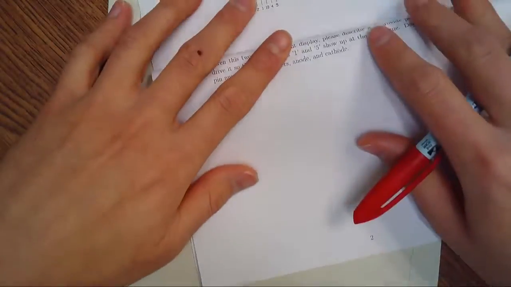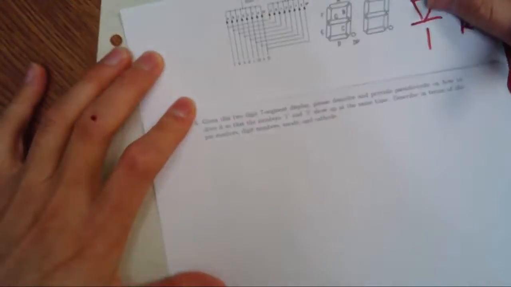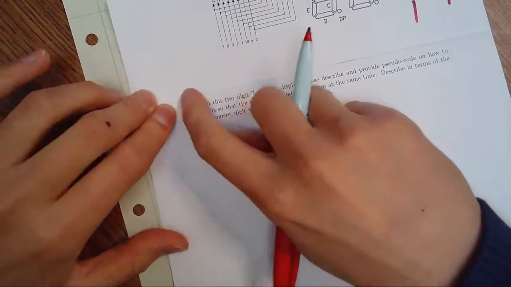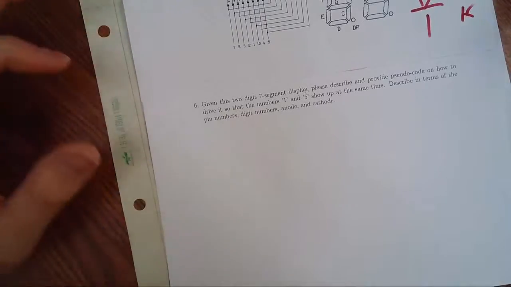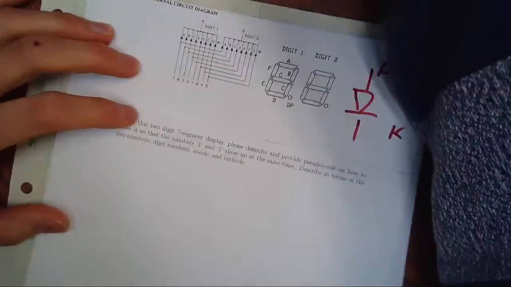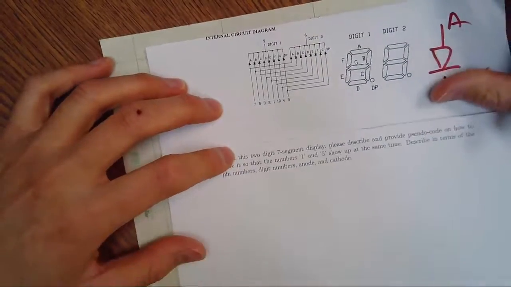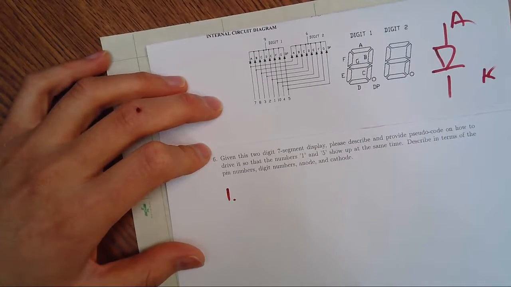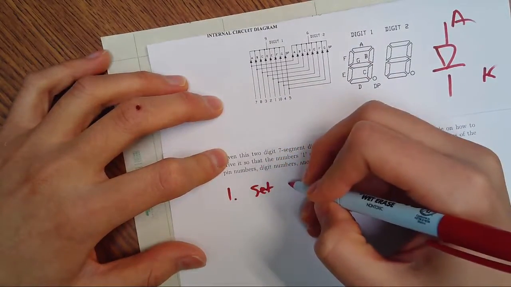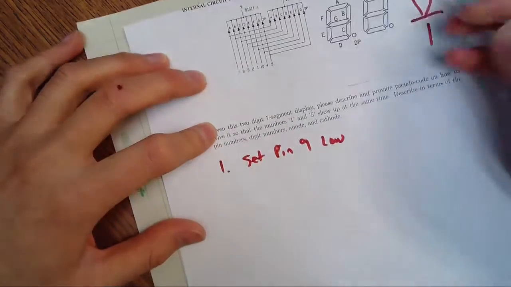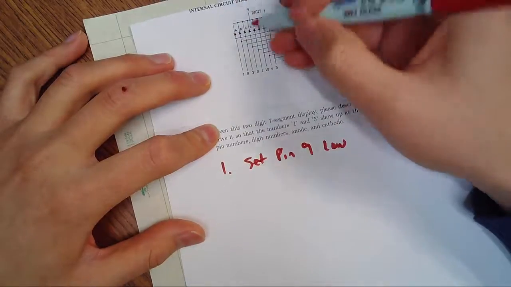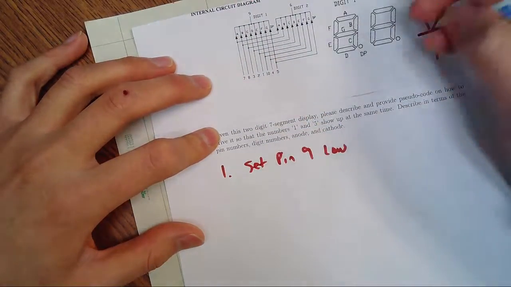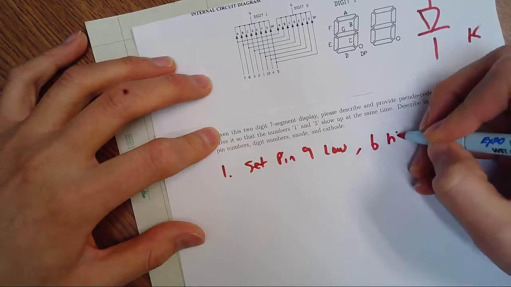So this last question right here. Given this 2 7-segment display, please describe and provide the pseudocode on how to drive it so that the numbers 1 and 5 show up at the same time. So, okay. 1 is set pin 9 low, right? Anode to cathode. This has to be high, that has to be low for it to light. 6 high for it to not light.